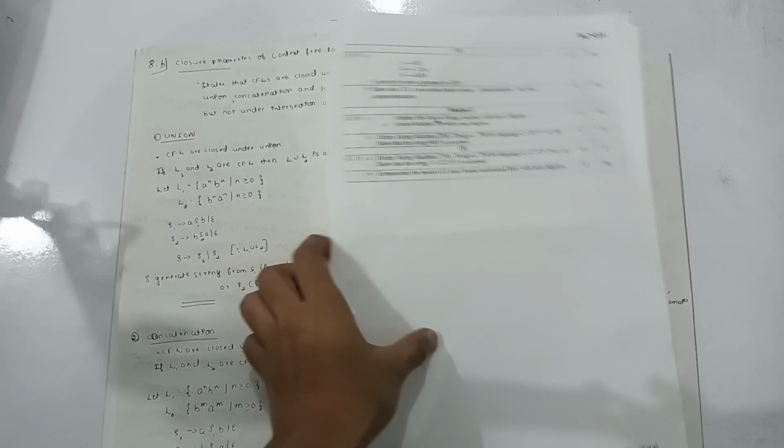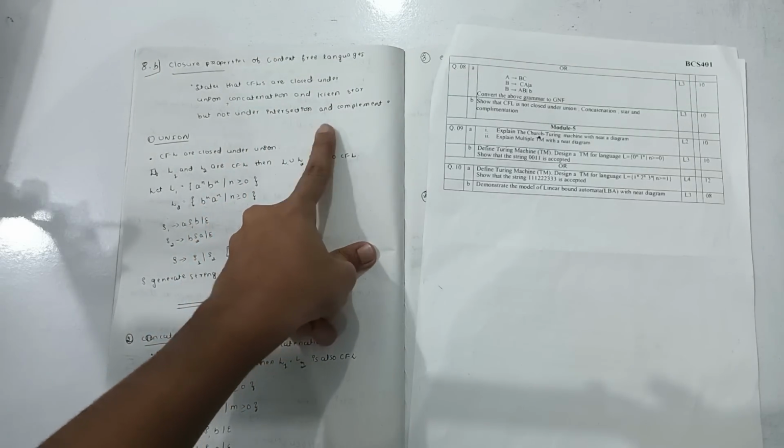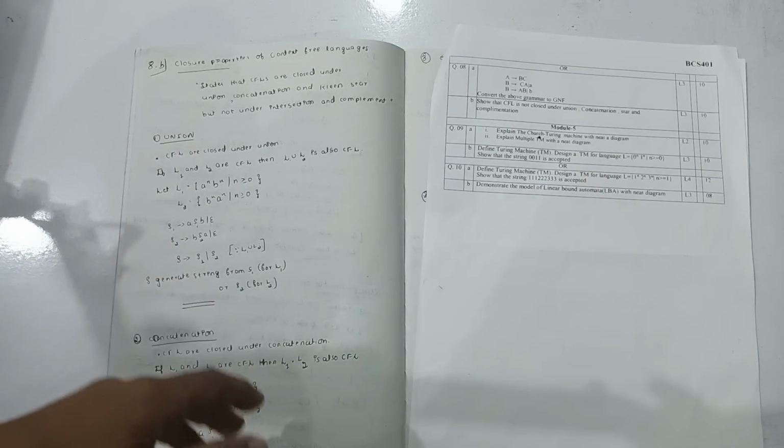The next topic is the closure properties of CFL. The question shows that CFL is not closed under union, concatenation, star and complementation. But actually CFL is closed under union, concatenation and Kleene star, but not under intersection and complement. So I don't know whether the question paper is wrong or this is wrong.